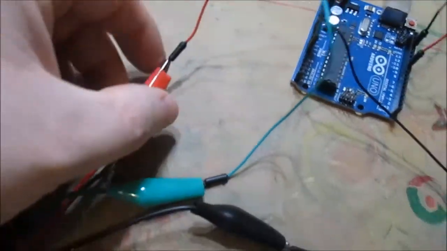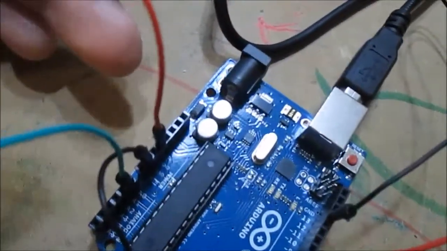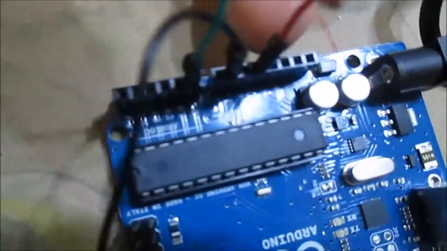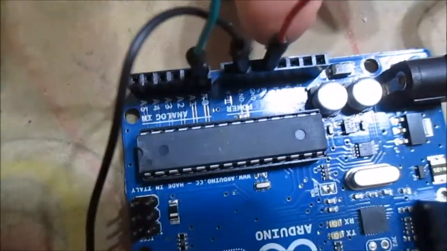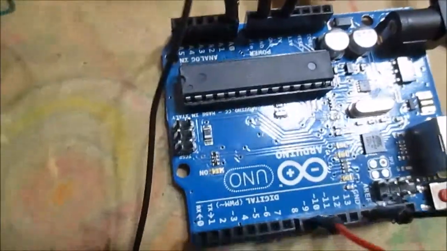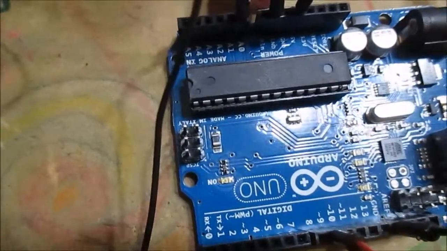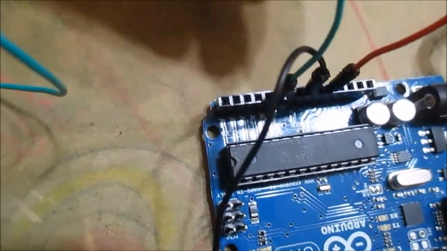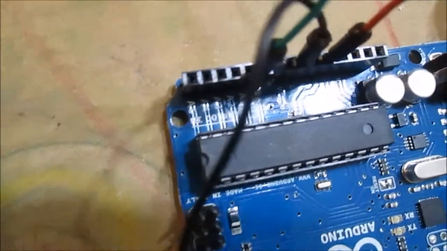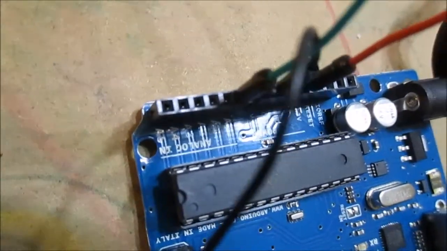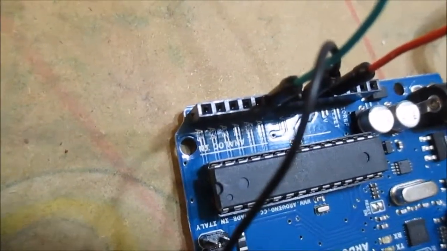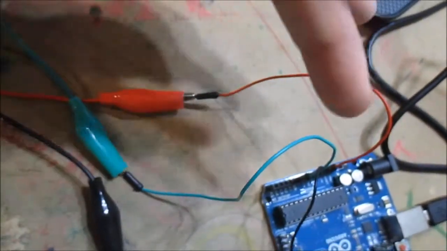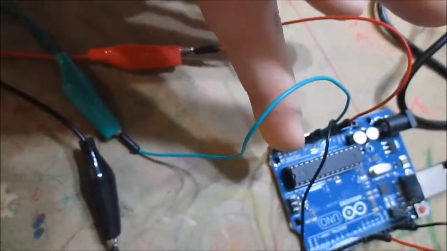So as you come down here to the board, I don't know if we can see this or not, but this is my 5-volt pin. This is 5 volts, this is ground, the black's ground, and the green is going to A1 analog pin. I'm sorry, A0 analog pin. So it's just 5 volts, ground, and signal wire, analog in.